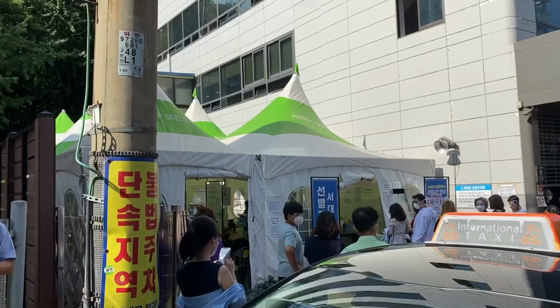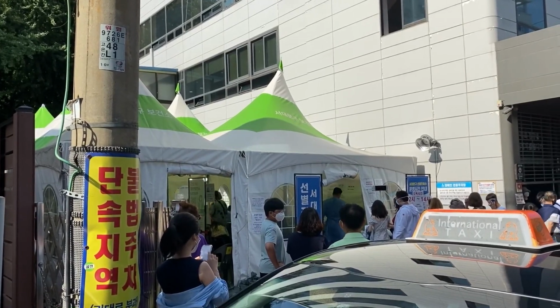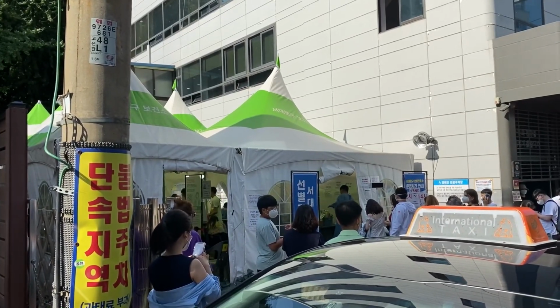Okay, so now you're at the health clinic, and the health clinic is relatively straightforward, but I'll walk you through the process so you can know what to expect. Please be patient. Korea right now is going through a spike in cases, so there may be a lot of people testing. Try your best to be patient and understand that it may take a while to get your tests done.